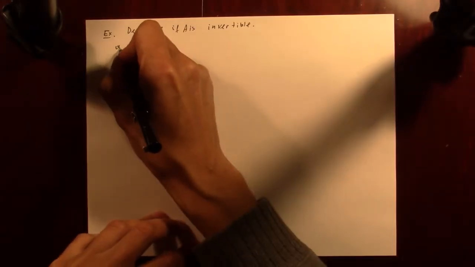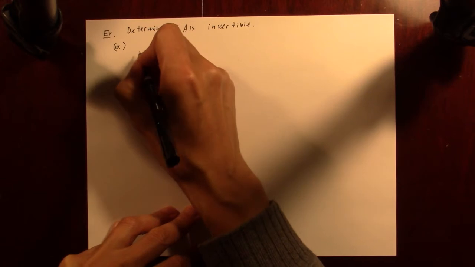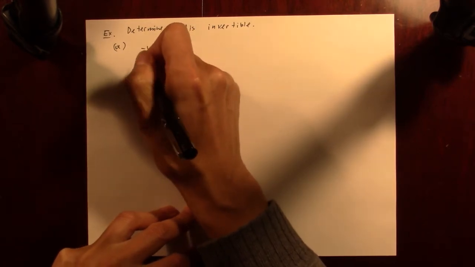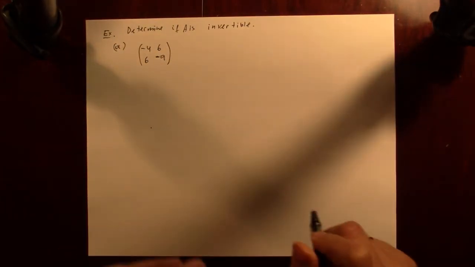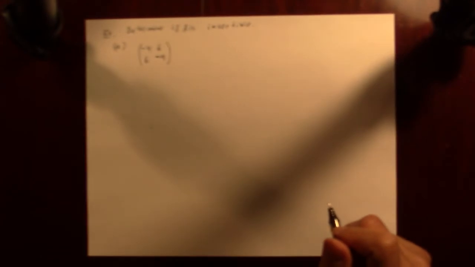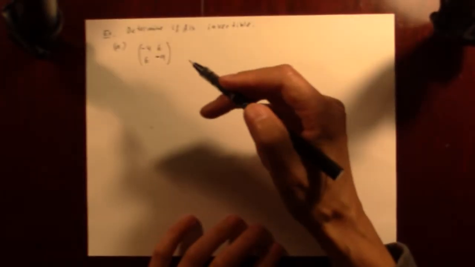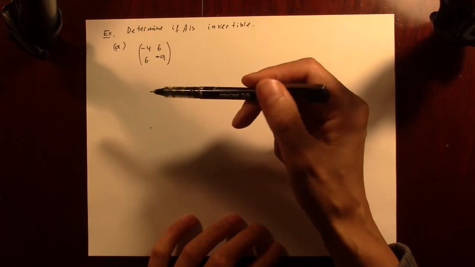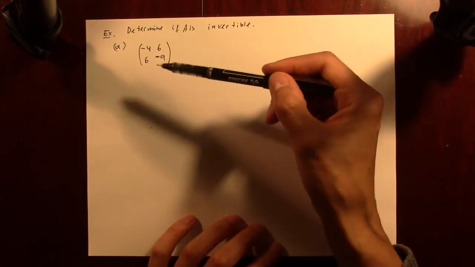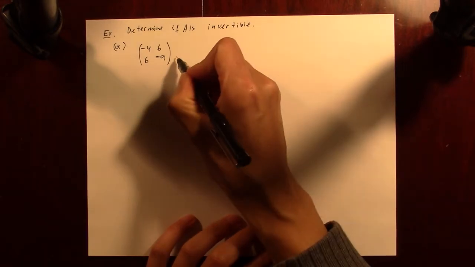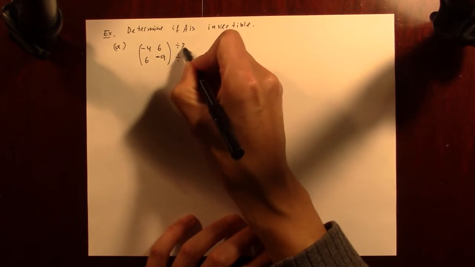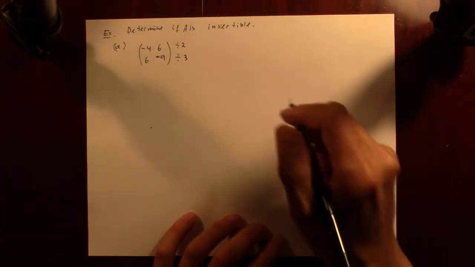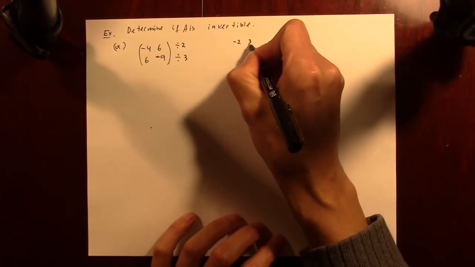Determine if matrix A is invertible. We have the matrix negative 4, 6, 6, negative 9. For example, we can divide the second row by 3 and the first row by 2. So we're going to get negative 2, 3.